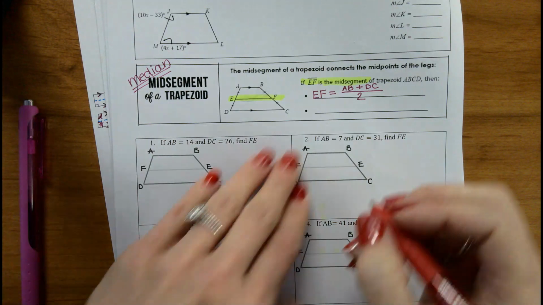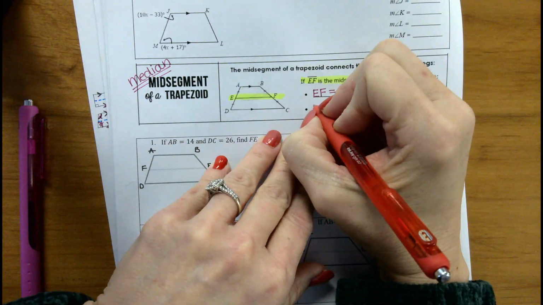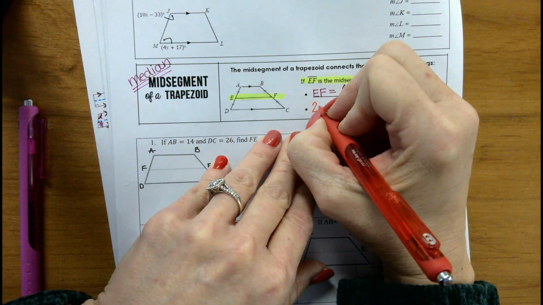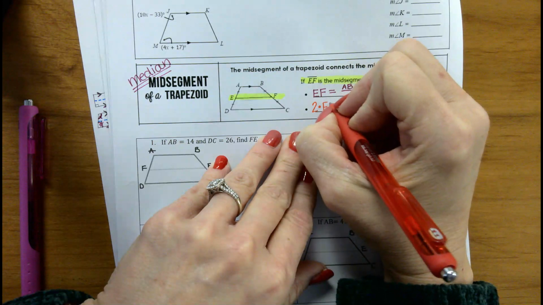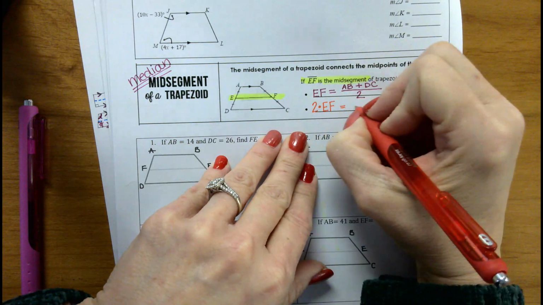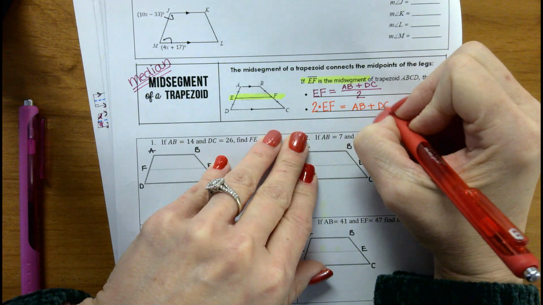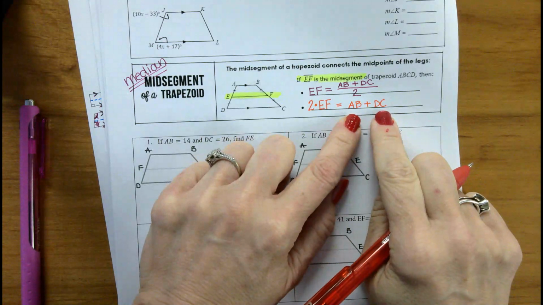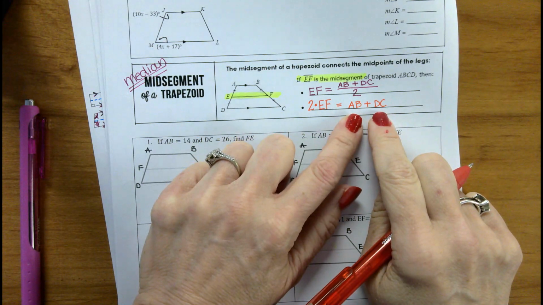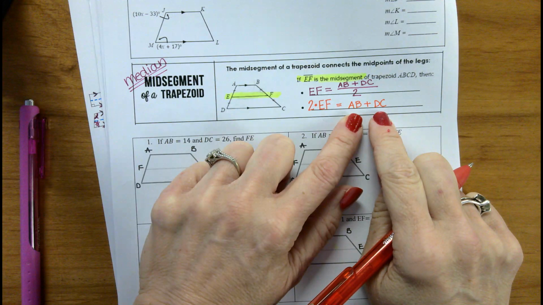Now, if I take my 2 and I multiply it by EF, I'm going to get AB plus DC, and then you can subtract whichever one you already know to get the number you do not know.